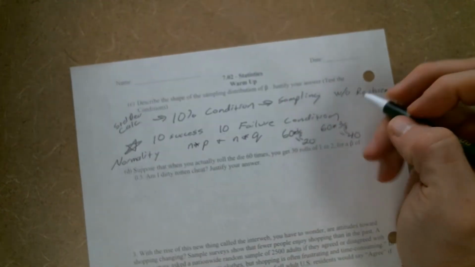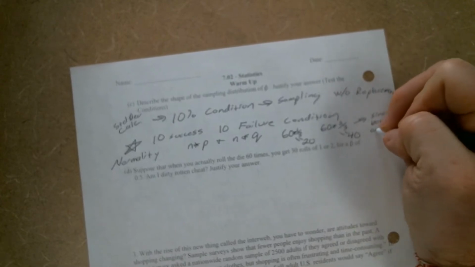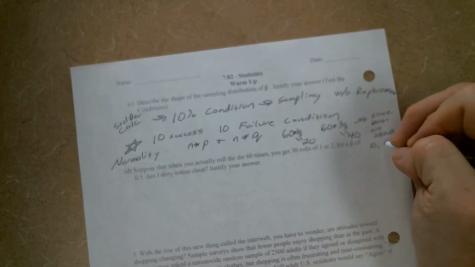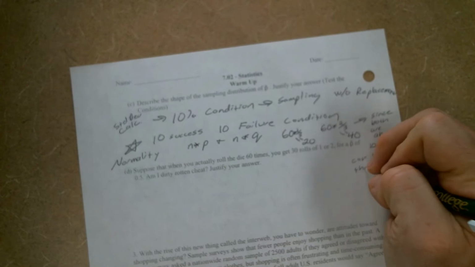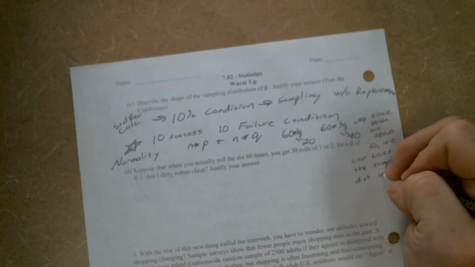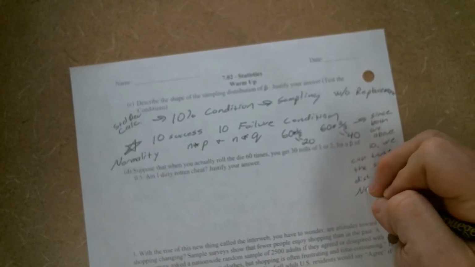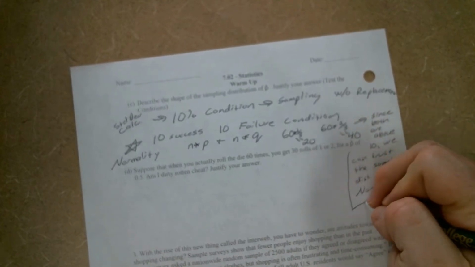This one's going to work out to be 40. All right. Since both are above 10, we can trust the sampling distribution will be normal in shape. All right, and I'm using the statistics version of the word normal there with a capital N, like normal curve, bell curve, not just like normal as in like the English version.